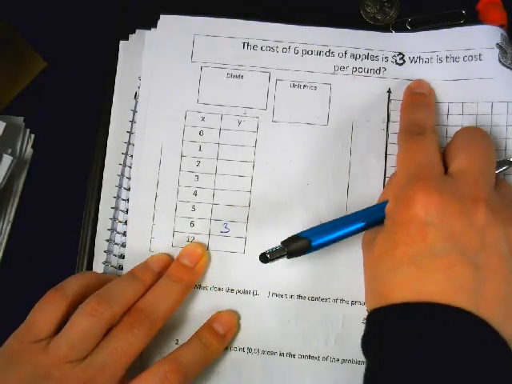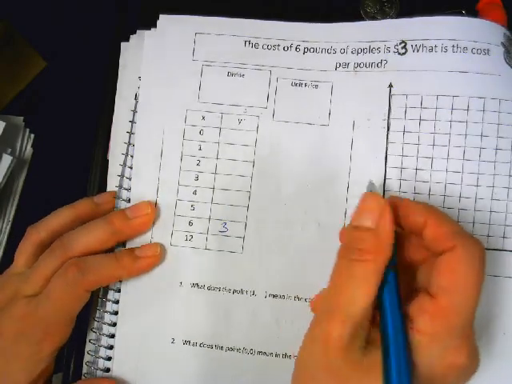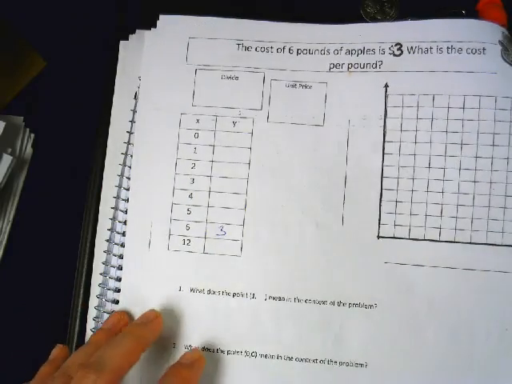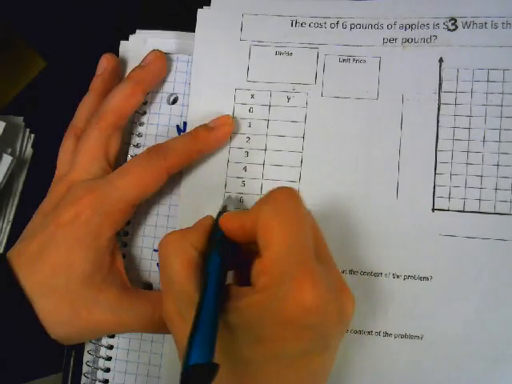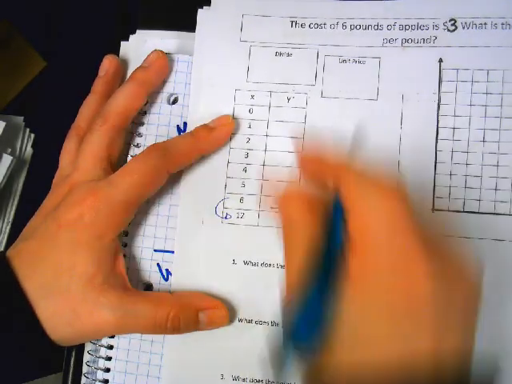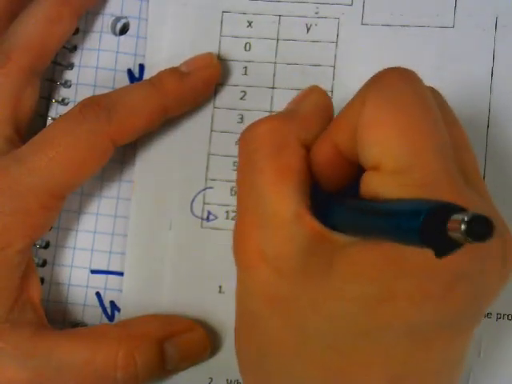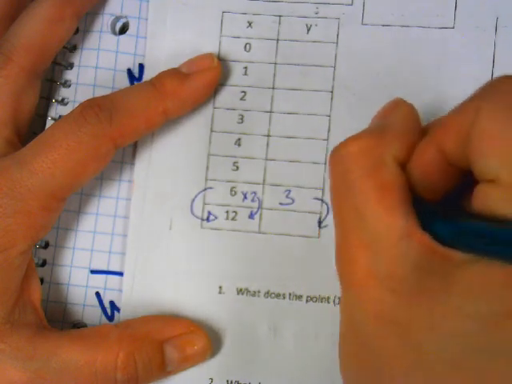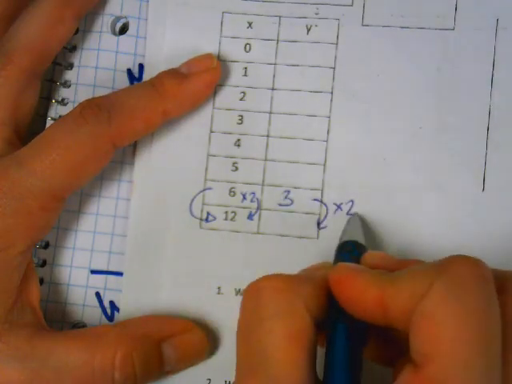Now, there's a couple ways to do it. Here is a great way to recognize patterns. So Ariel, pay attention because this might be useful on the next page. Ask yourself, how do I go from 6 to 12? What did I multiply 6 by to get to 12? 2. So this is times 2 going this way, right? I can do the same thing here. Times 2. So what's 3 times 2?